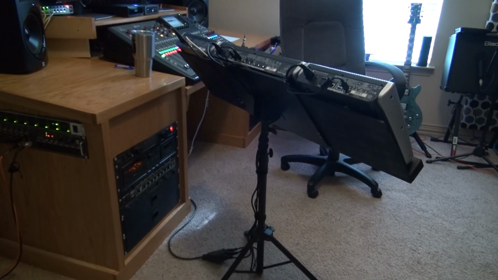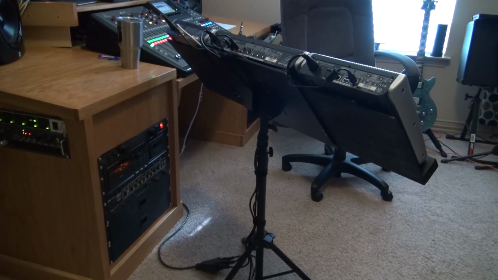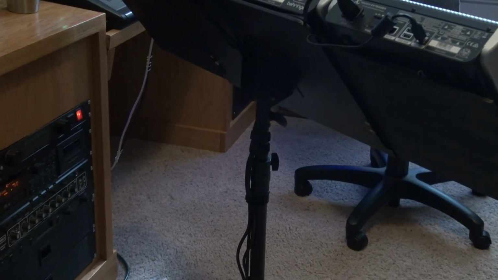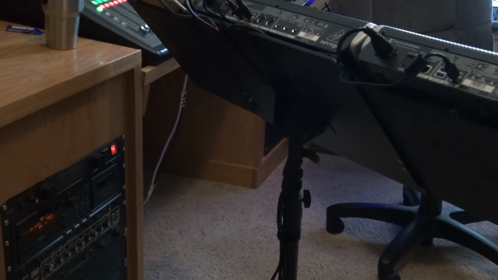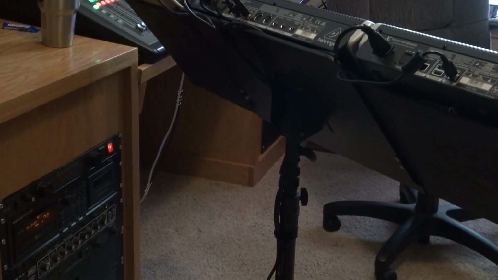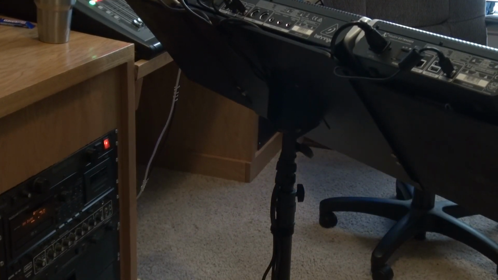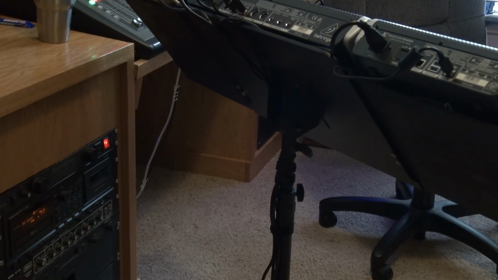I needed a way to mount these so they were easy to use, and this I thought was going to work the best. I used a music stand. I built a little L-shaped shelf out of plywood and a 2x4 that I ripped down to 3 inches. Took about 8 drywall screws to hold the two together, painted it flat black, bolted it to the music stand.